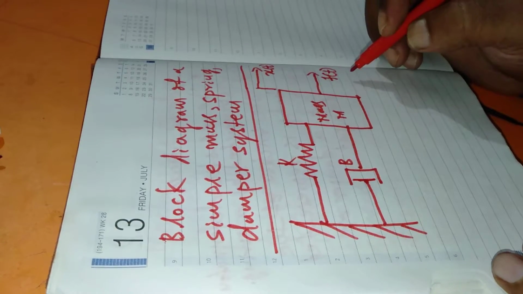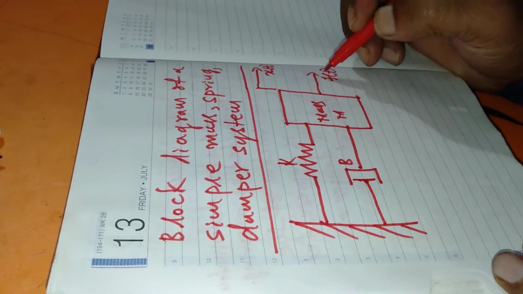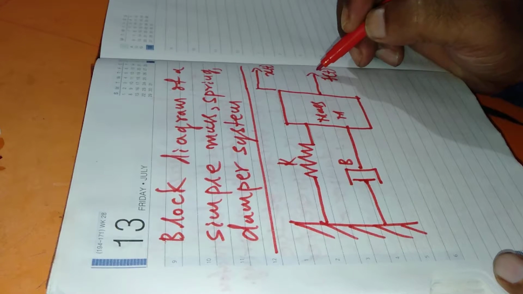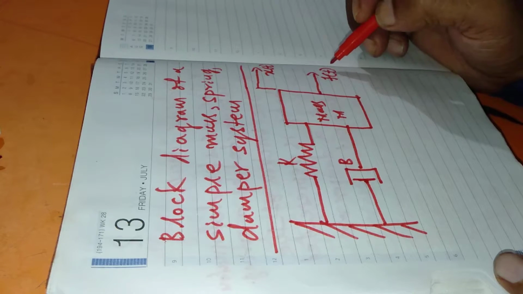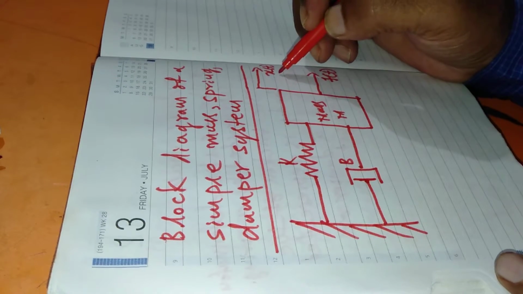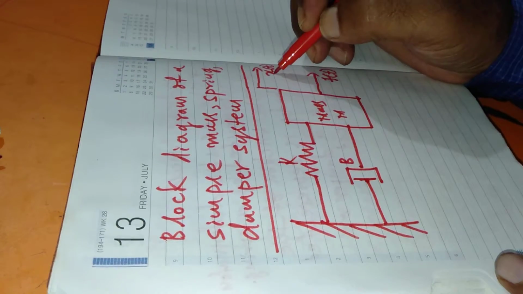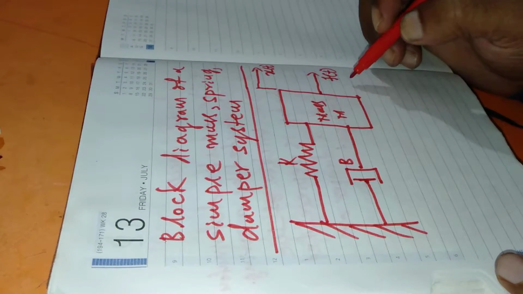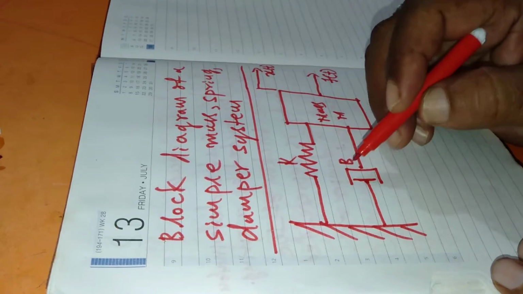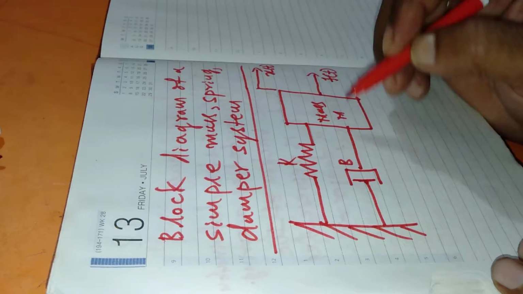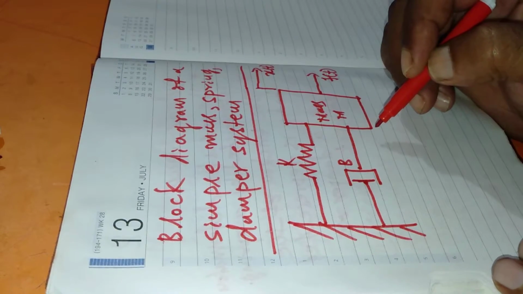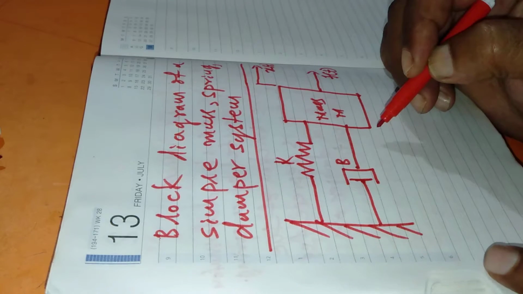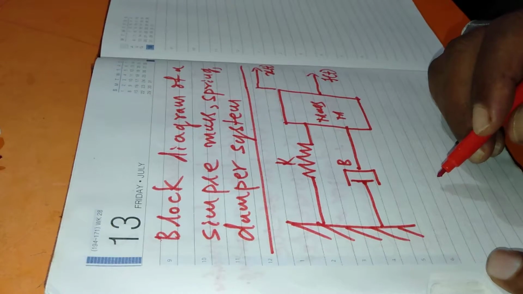Therefore, in this type of control system, here we have applied the force, that is input force is F of t and the output of the system is displacement, that is x of t. And this is the simple block diagram of a mass spring and damper system. For example, car or bike.